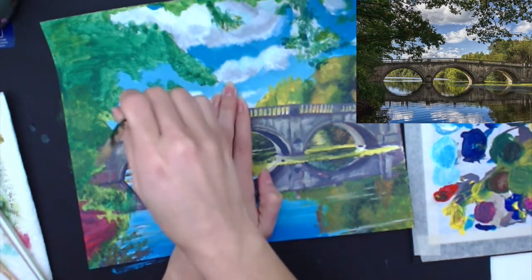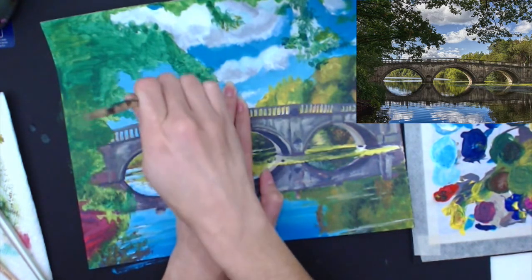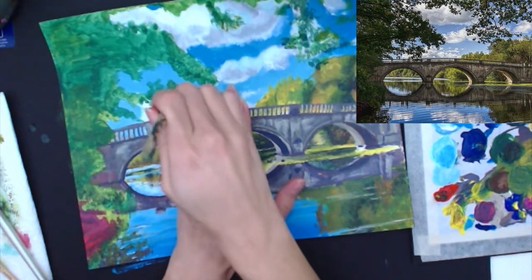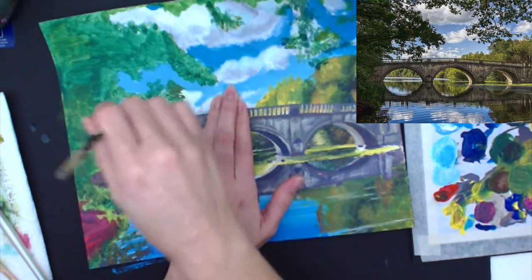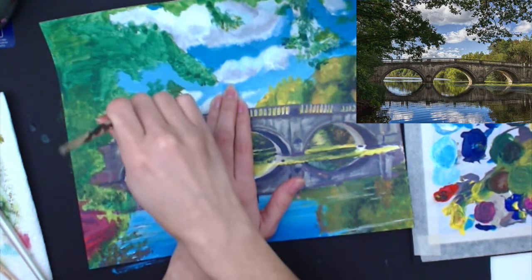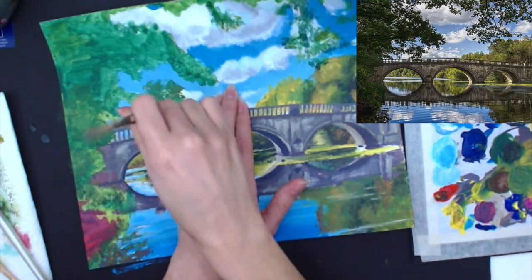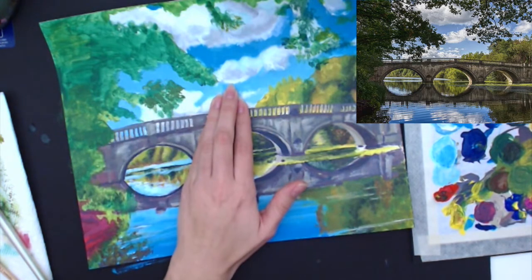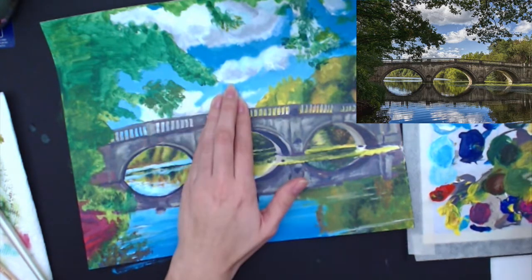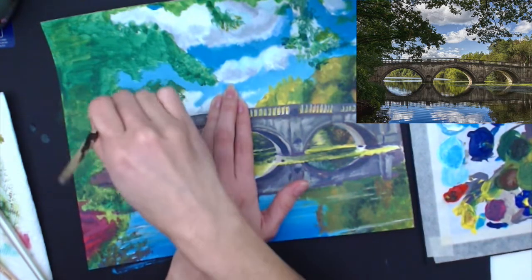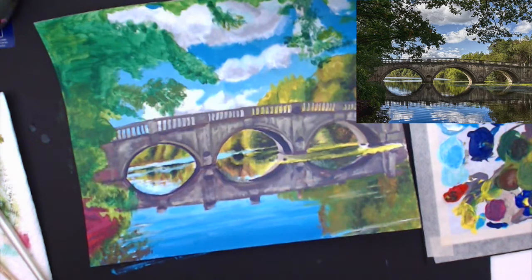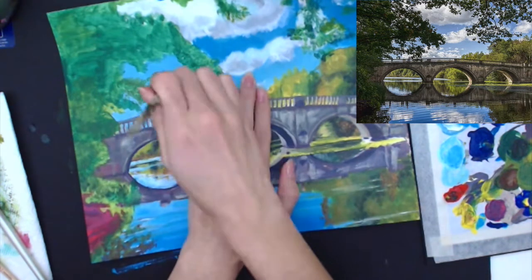Just tapping, and you want to rotate your fingers a little bit while you're doing this so that it's not just creating the same pattern over and over again, which tends to look unrealistic. If you move your hand here and there, turning the brush in your fingers, you'll get a more realistic, irregular leaf pattern.